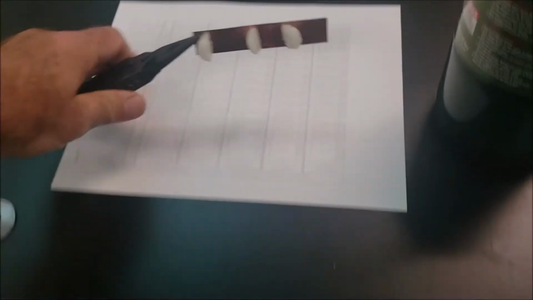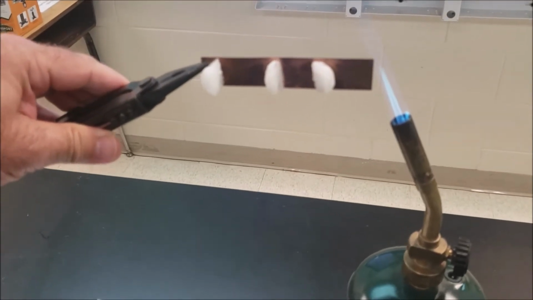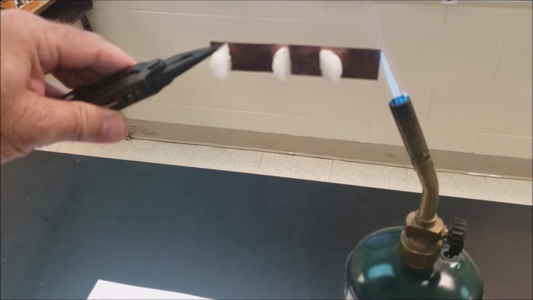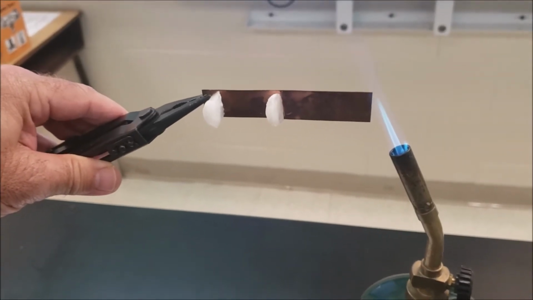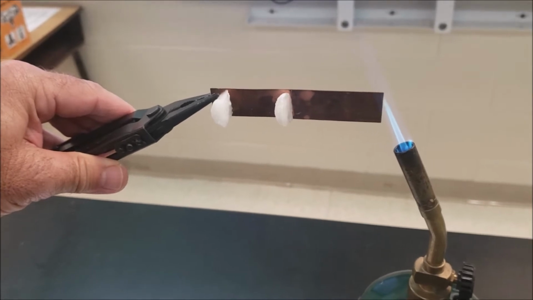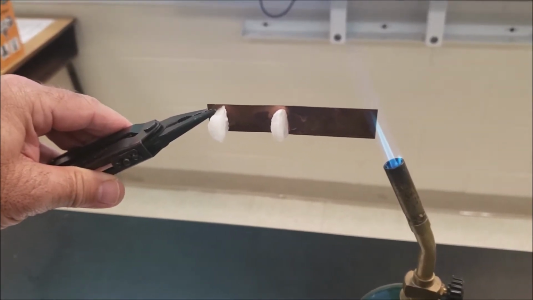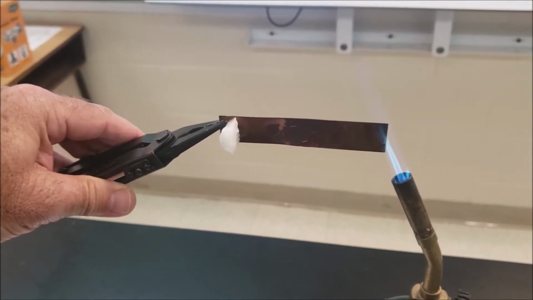And I've got the paper there to catch the wax, because I don't want the wax to drip on the table. So here we go. So I'm heating up the one end, and there's the first one. And so the heat is flowing. There's the second one.